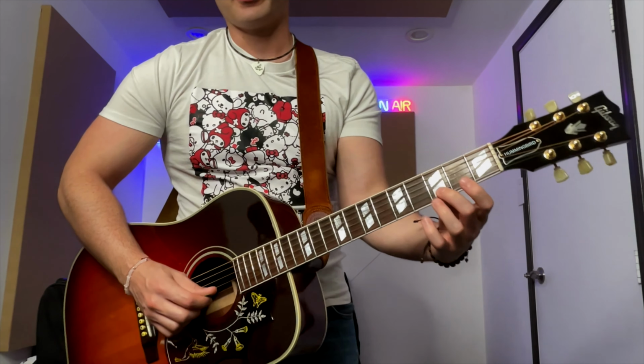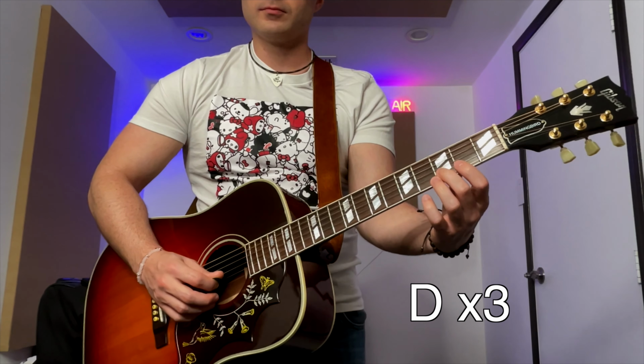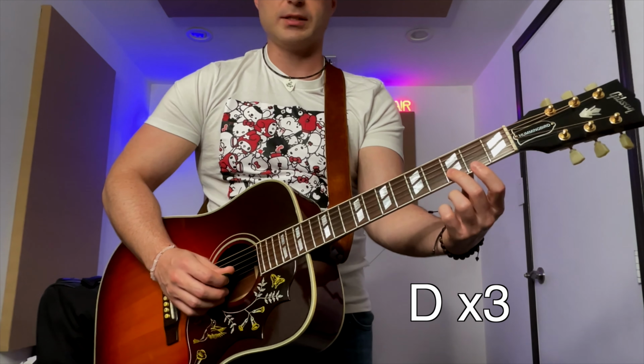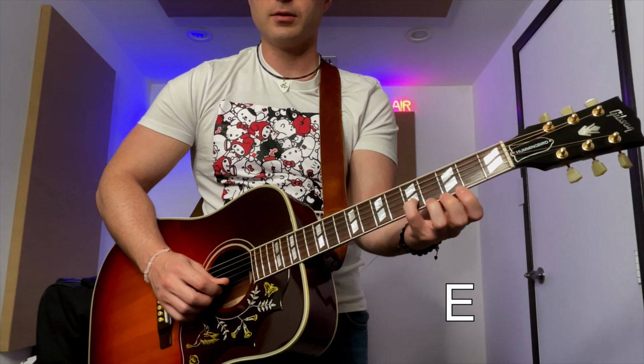Now we're going to move to the second portion, which is going to have us move between our B string and our high E string. So that's the only thing to be aware of for this. It's the only portion of the song that does this, but we're going to go now to the 3rd fret of our B string. That's the D note. 3 times. Our pinky back on the 5th fret, our E note.